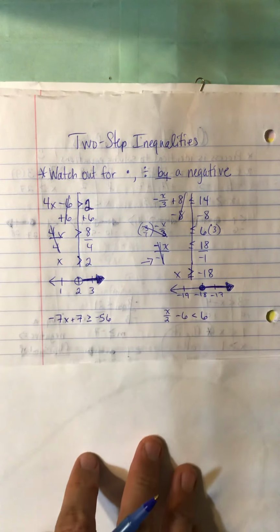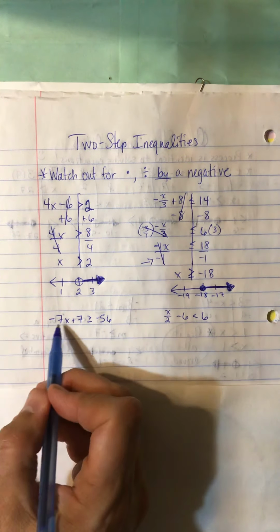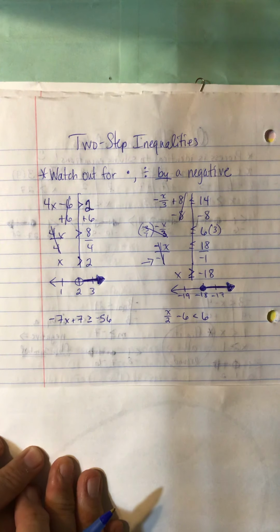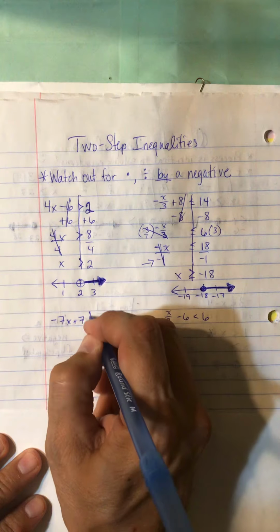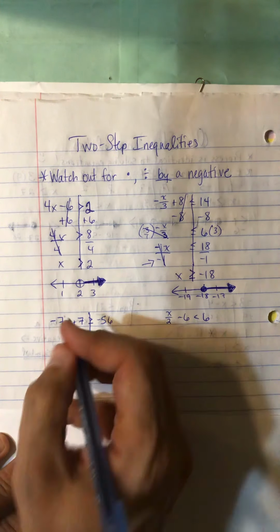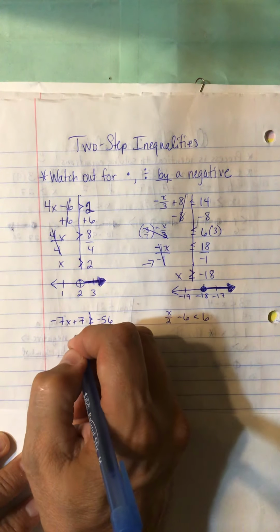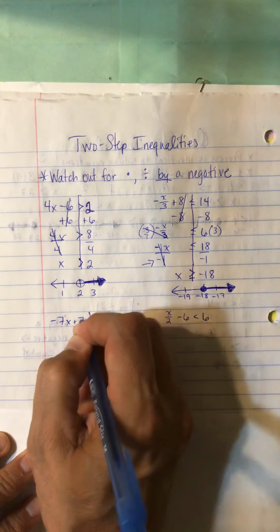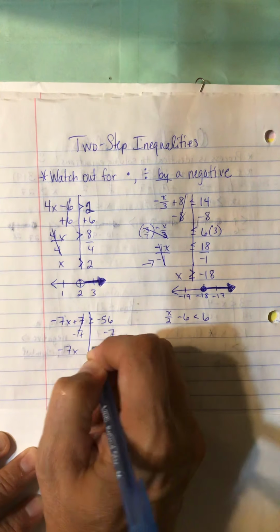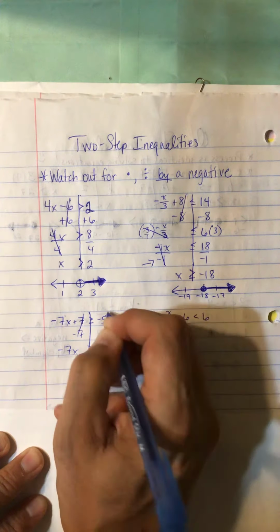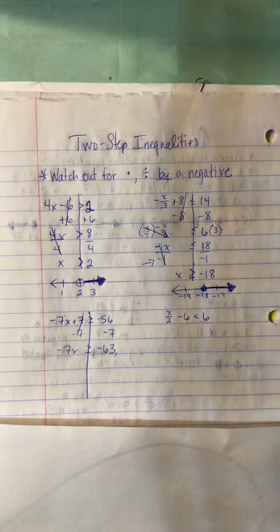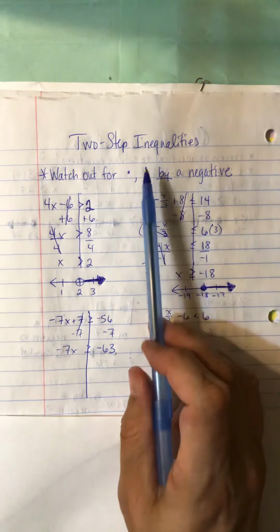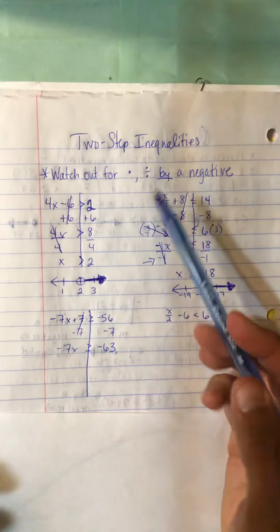Alrighty, let's try a couple more. Here we have negative 7x plus 7 is greater than or equal to negative 56. So I'm going to go ahead and draw that line down the center there. Subtract 7 from both sides. Negative 7x is greater than or equal to negative 63. It doesn't matter that I subtracted. It only flips the symbol when we multiply or divide right in here.